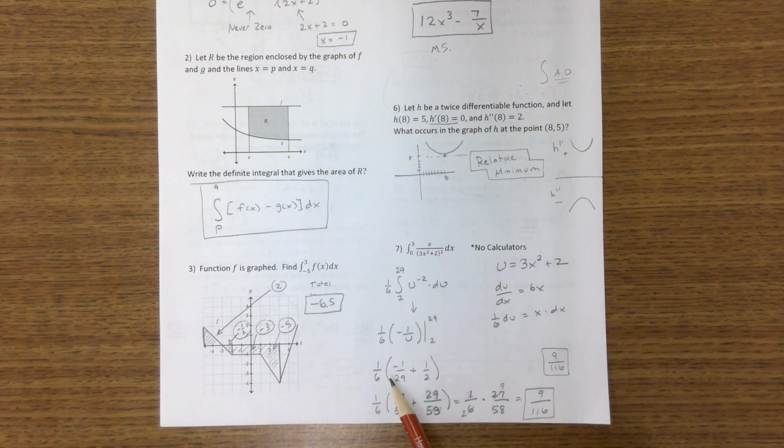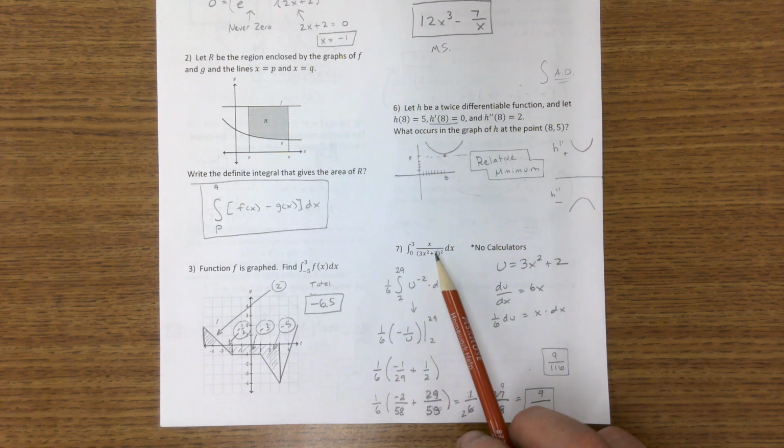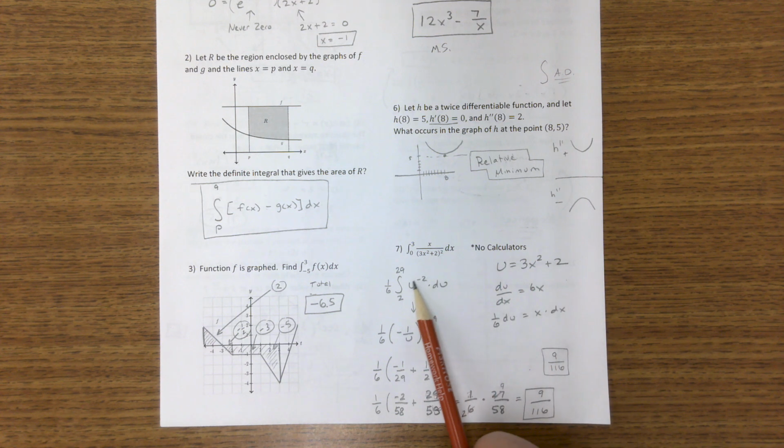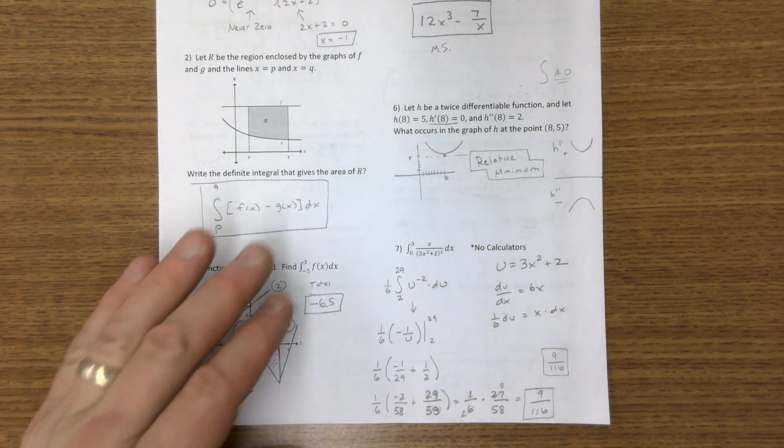This one right here is kind of tough to do without a calculator, but it's a matter of u substitution. I let u equal this, which makes my integration so I can work it out. And then here I did f of 29 and f of 2 to solve it. A lot of work with fractions there.